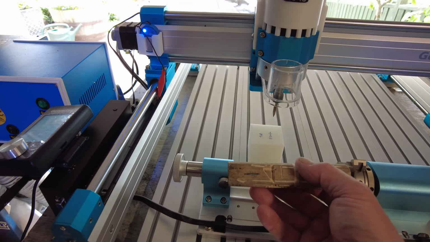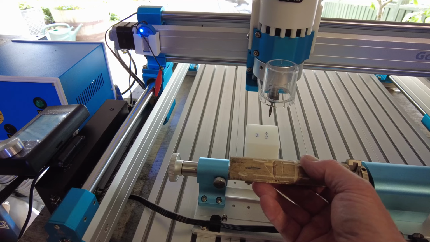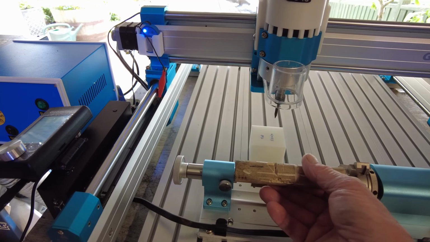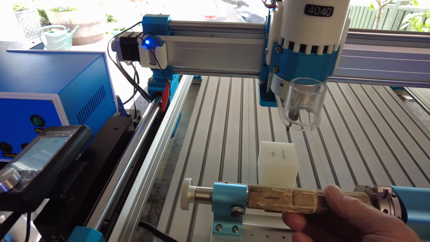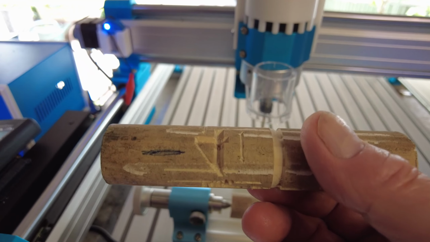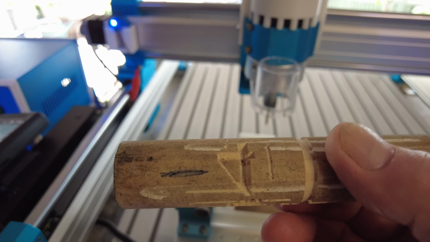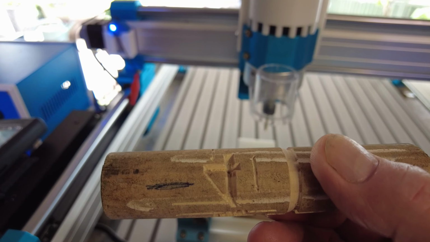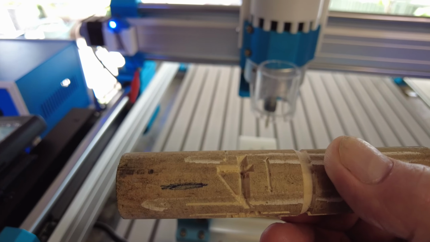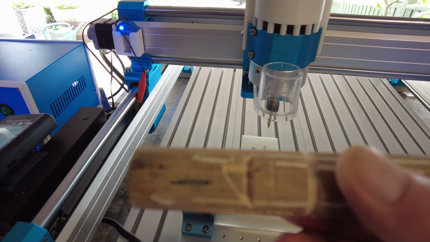So I looked at the design on the program, yep, in the 3D image it looked right, no problem. Set it going, and believe it or not, that is the number 4 that it cut the wrong way around, and that's simply because the chuck on the left hand side goes in the wrong direction for V-carve.